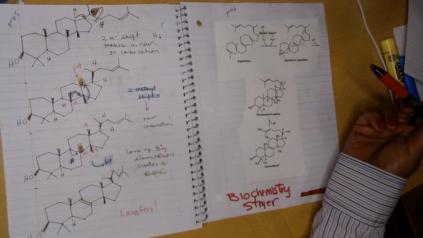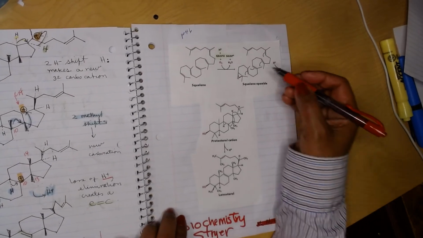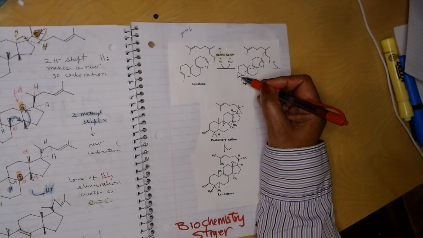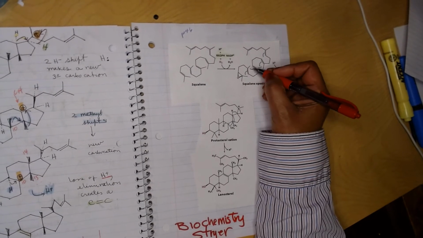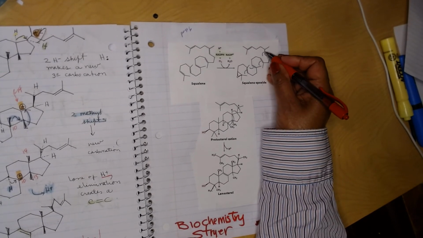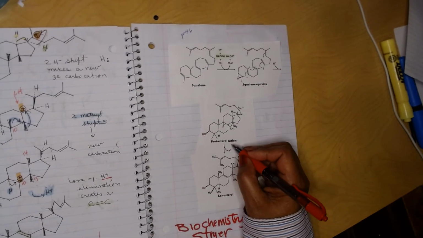And now we have, after the epoxidation, the same exact cascade, so you can see that you are just breaking a double bond. When I break this double bond, I'm making a brand new bond. Now I'm going to generate the carbocation on this carbon number 11. I'm going to do the same until the point that we have the protosterol cation.